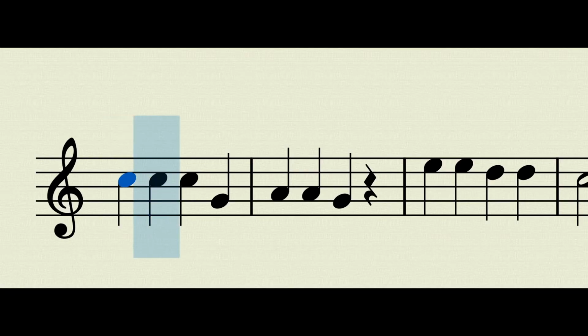When we put the rhythm and pitches together, we can make melodies, which is what songs are made of. You might recognize this one, even though I haven't included the words.